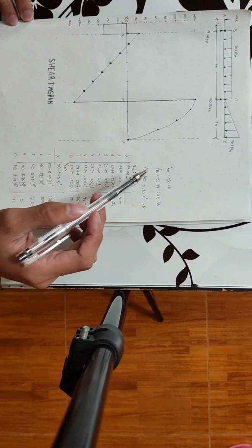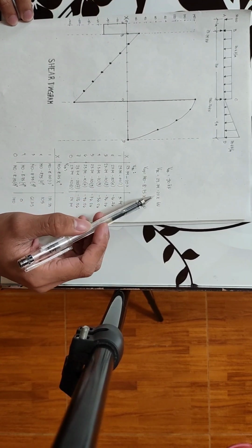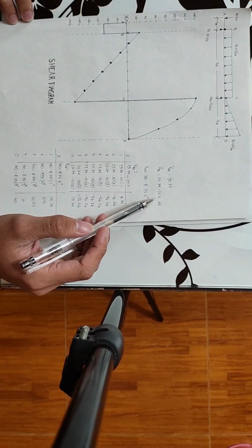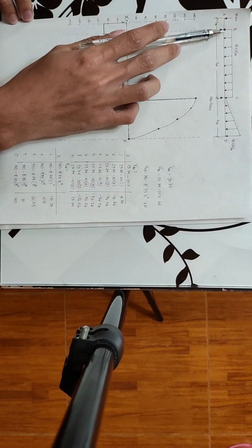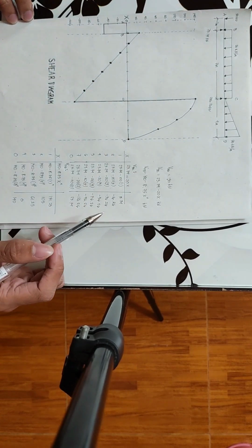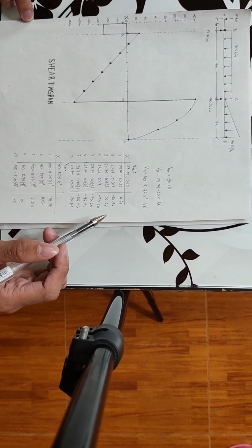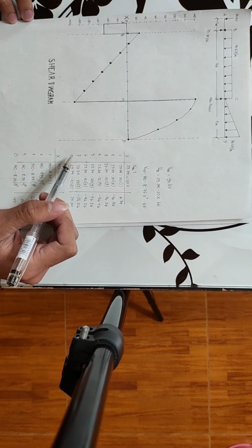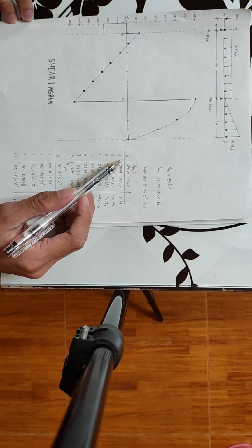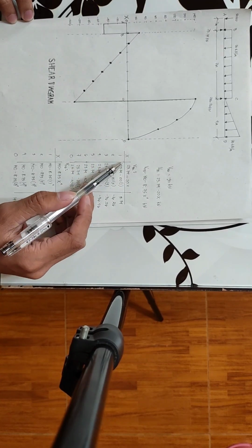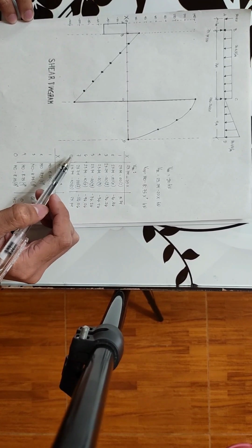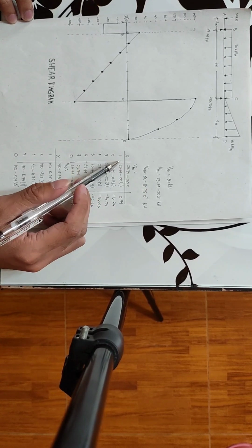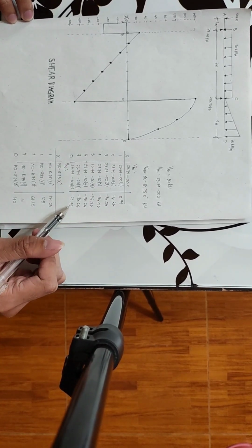Then in BC, since it's a function, we have a variable of x. Since the distance from B to C is 7 meters, we put numbers from 0 to 7 for x. If x is 0, we substitute x in VBC, it's 23.74.